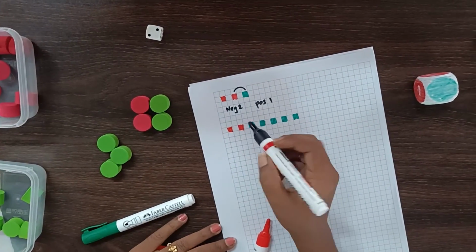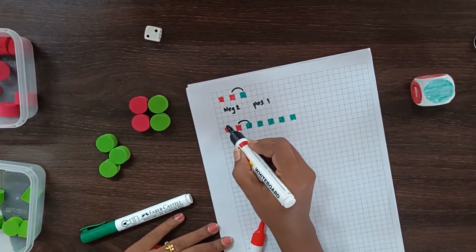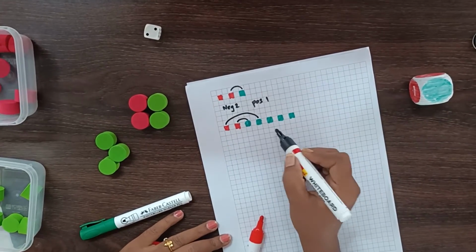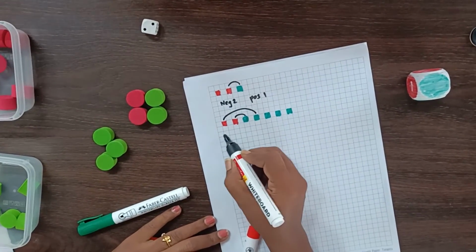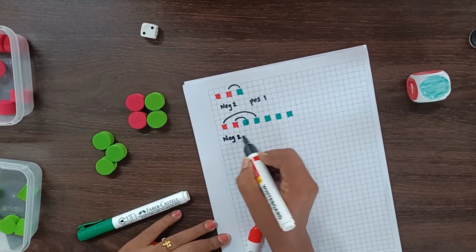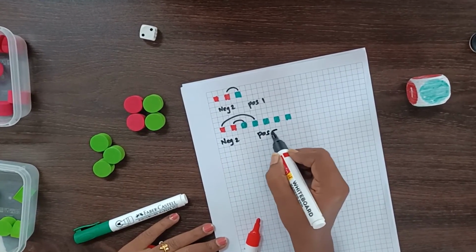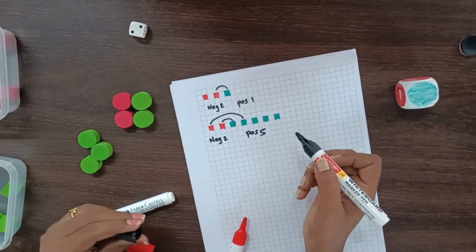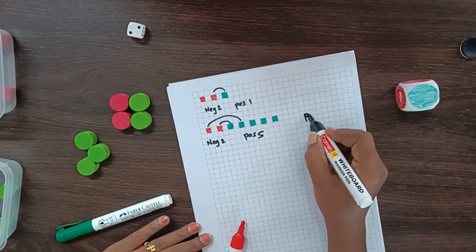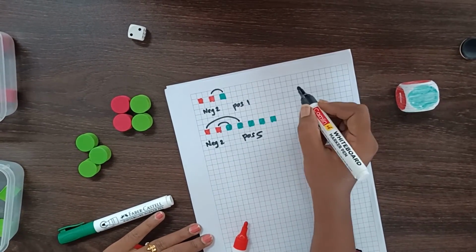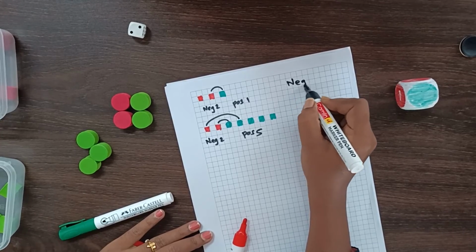So when we pair positive and negative, we are left with positive 3. So that's negative 2 and positive 5. So we are left with positive 3. And here we are left with negative 1.